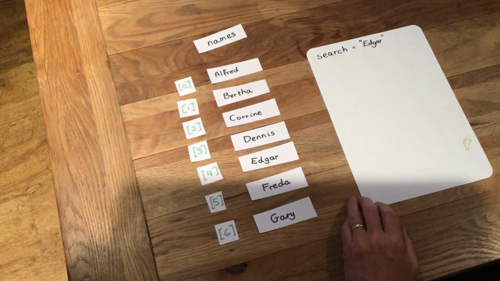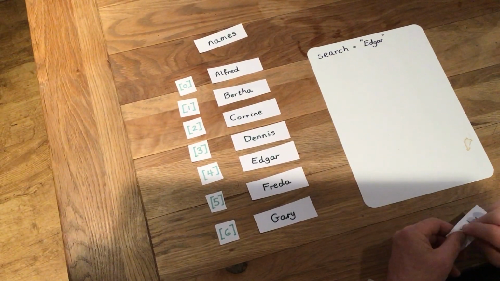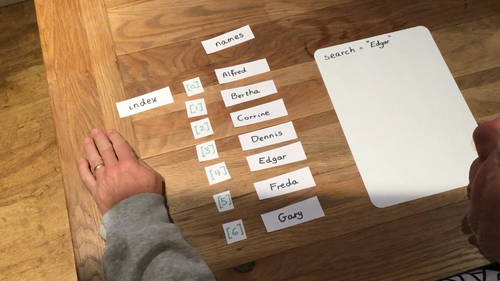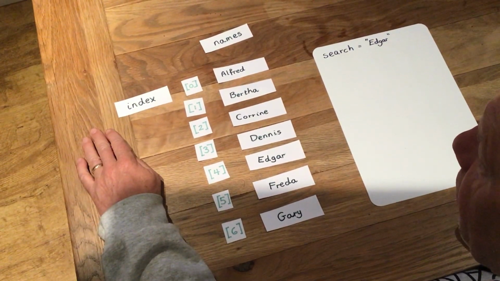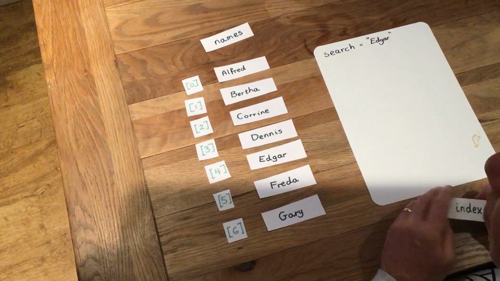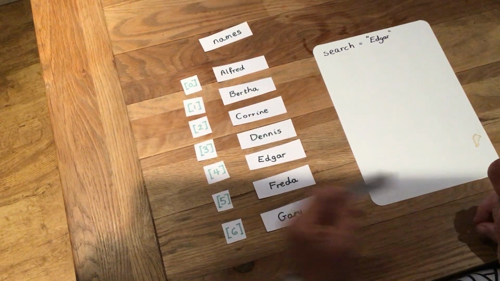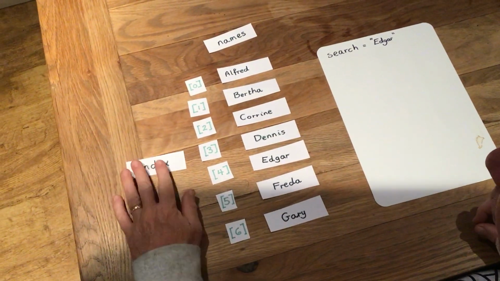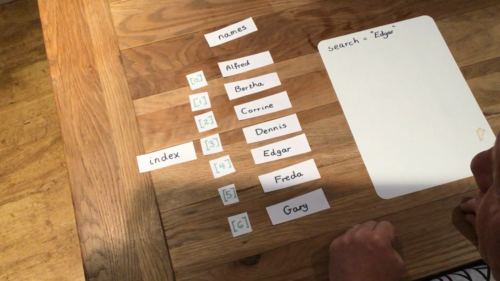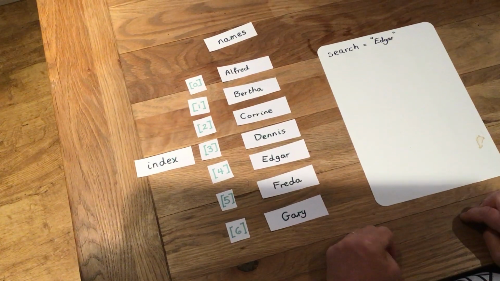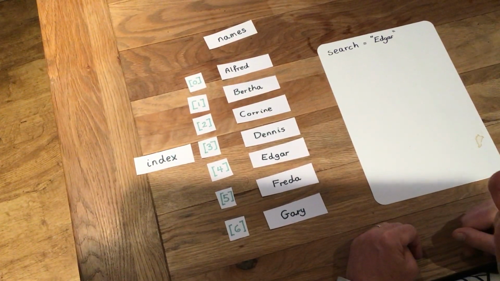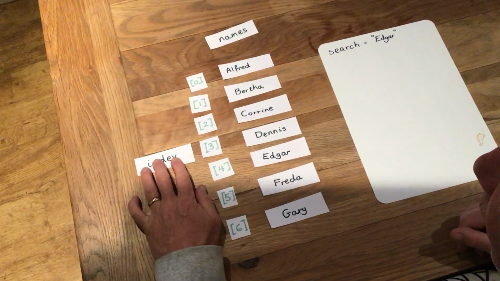Let's take our index, and we could start somewhere different. We don't have to start at 0. What we could do is start at the middle of the list here. We could check here and say, is Edgar higher in the alphabet or earlier in the alphabet compared to what we find here?